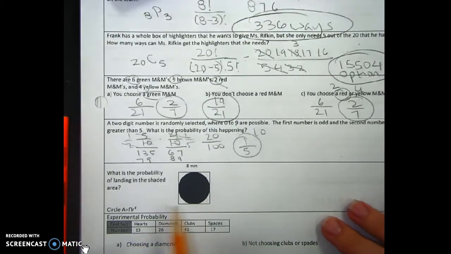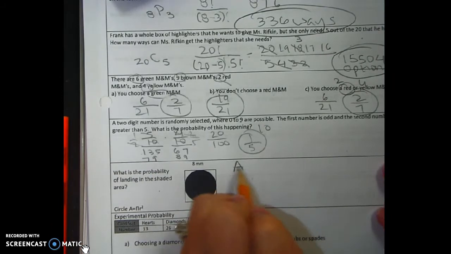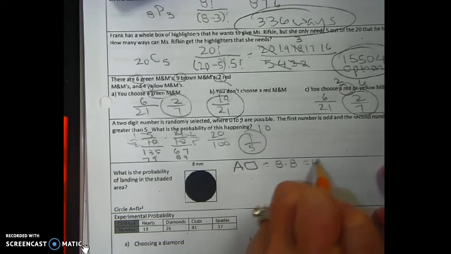So they want to know for this one, what's the probability of hitting the shaded region? So I've got to find the area of the square, which is 8 times 8, which is 64.